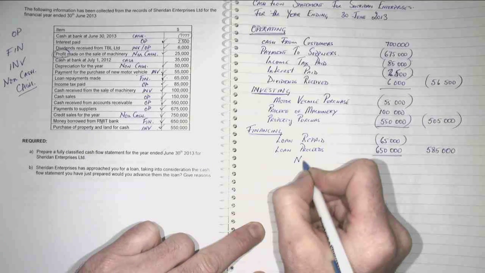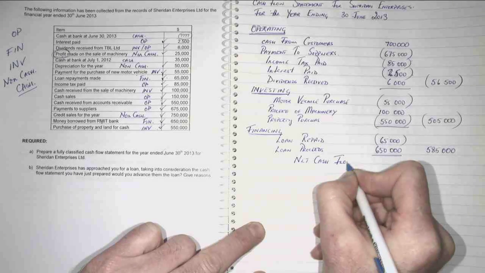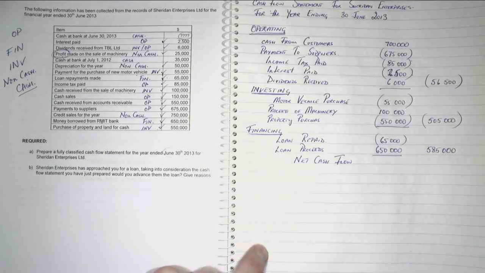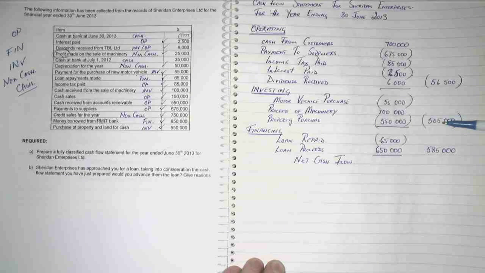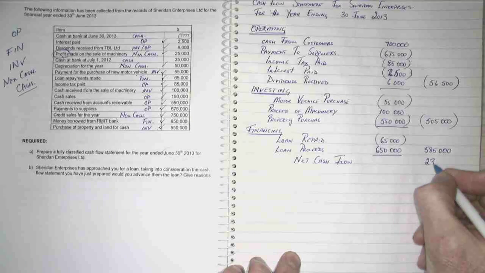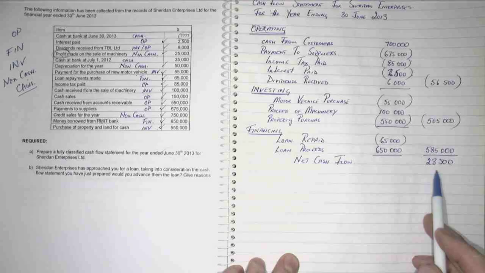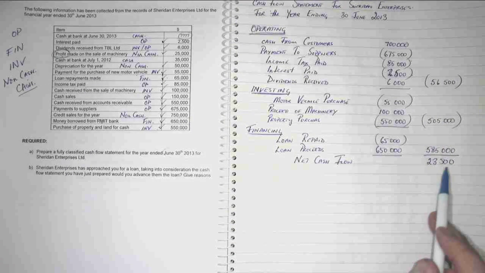So my net cash flow is the sum of all my cash flows. So that's an outflow, outflow, inflow. So how much? That's 561,500 minus 85,000... 23,500, and it is an inflow. So it's a non-bracketed figure.